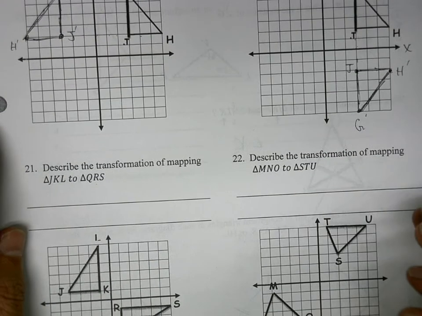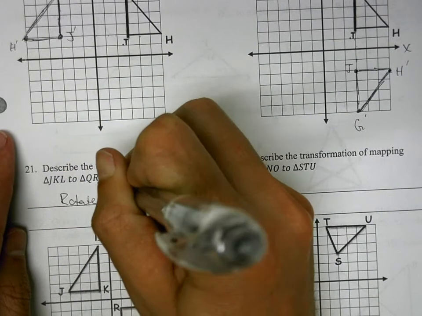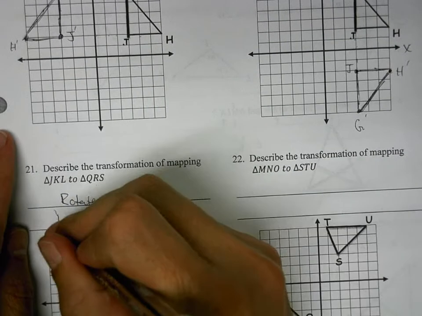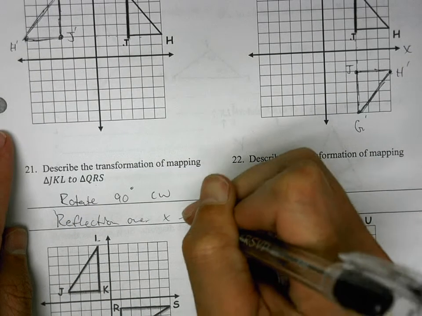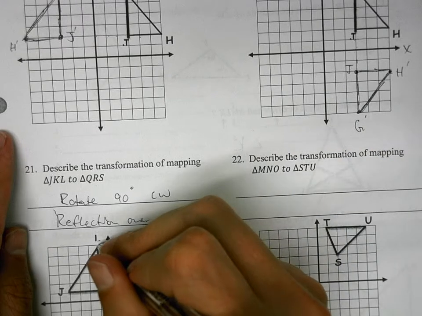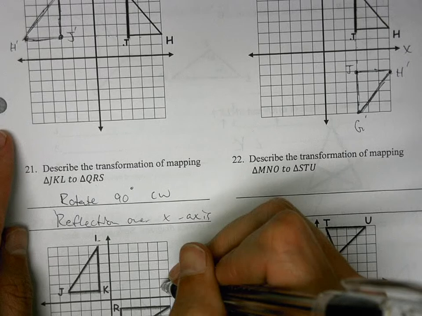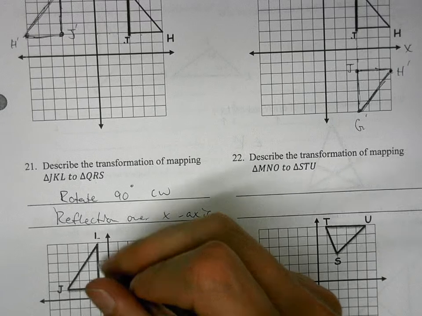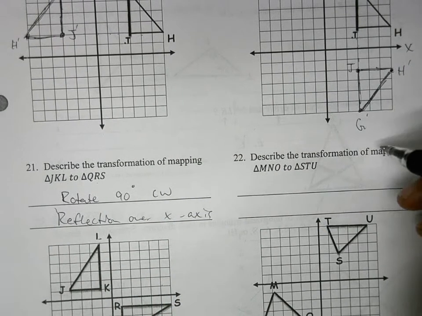Describe the transformation. This to me looks like a rotation 90 degrees clockwise. So it goes that way. And then a reflection over the x-axis. So I would come down to here. That's interesting. Let's see. I is way up here. Yeah, way over here, and then it would flip. Yep.